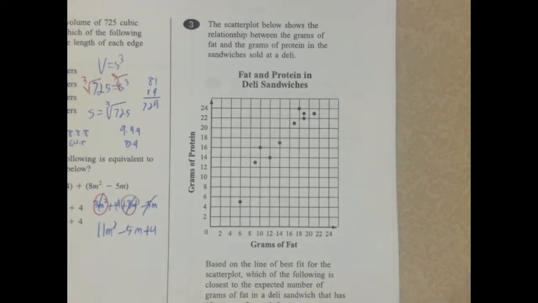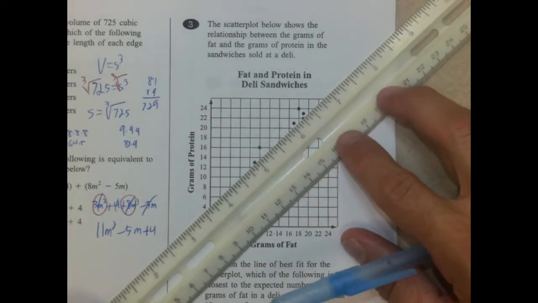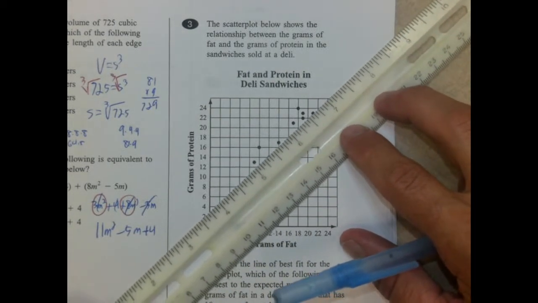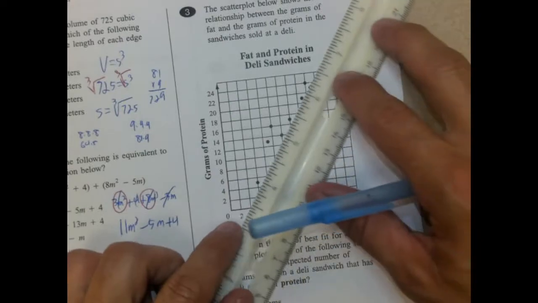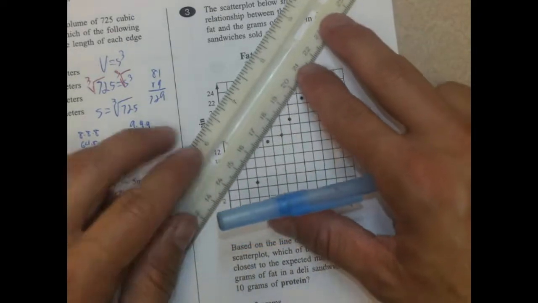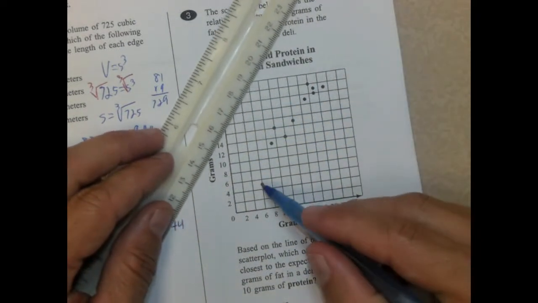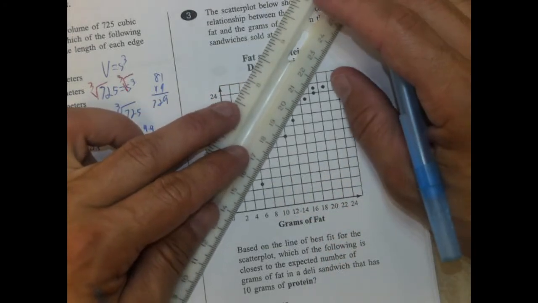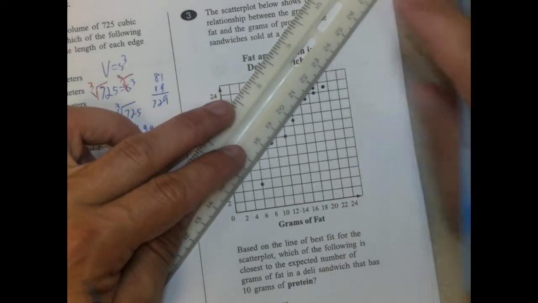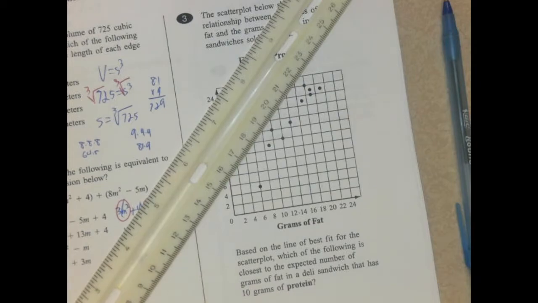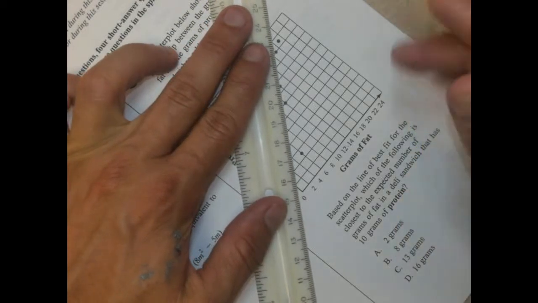Now, this one is kind of interesting because for this scatter plot, you want the line to best represent the data, and this point is the one that's going to cause problems. So I'm going to go with, actually, I'm going to use a pencil for this, because I may want to erase this. This is actually harder than people realize, this problem.